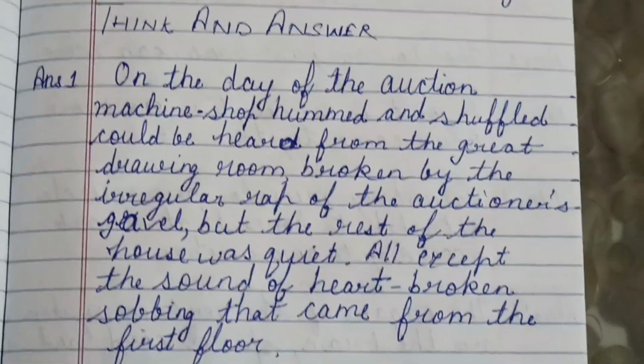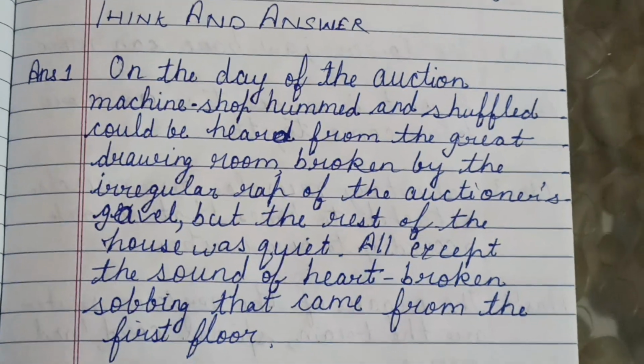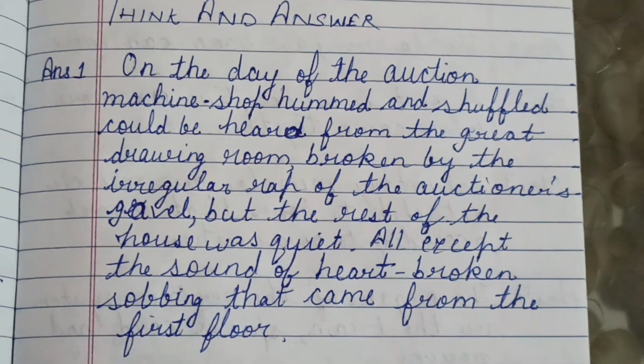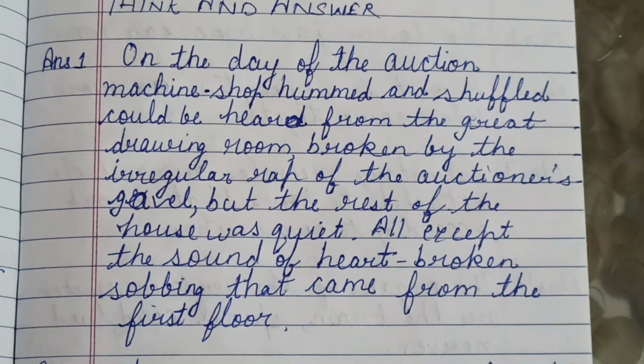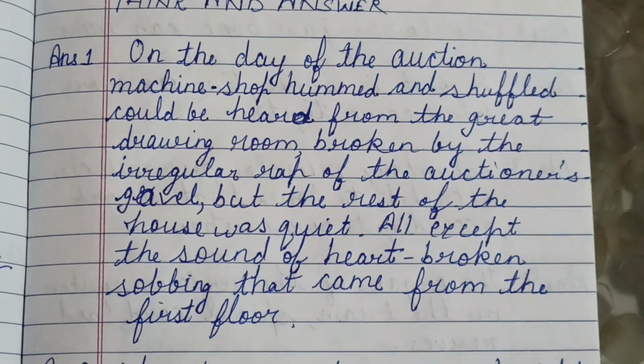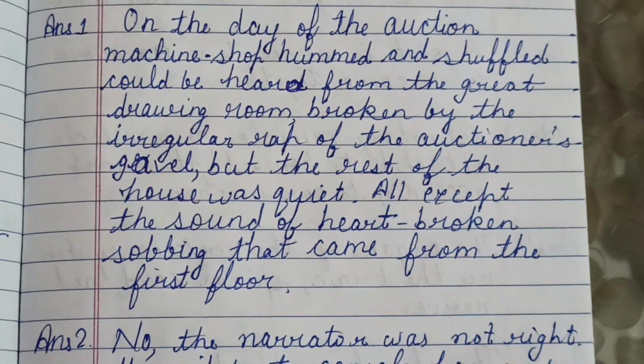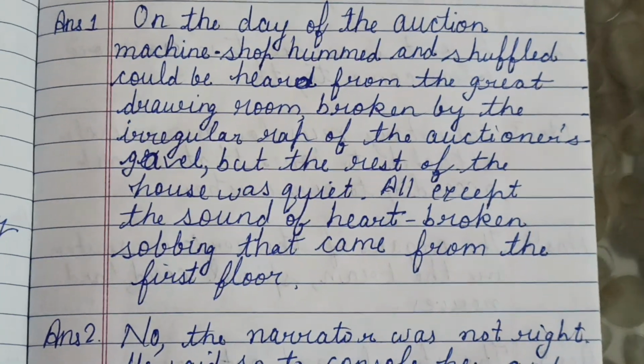Answer. On the day of the auction, the hum and shuffle could be heard from the great drawing room, broken by the irregular rap of the auctioneer's gavel, but the rest of the house was quiet, all except the sound of heartbroken sobbing that came from the first floor.